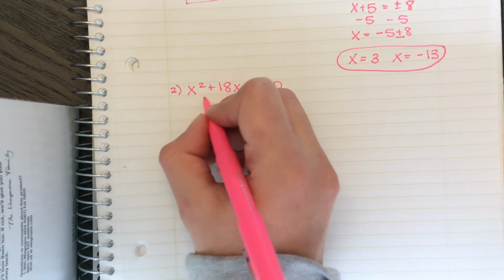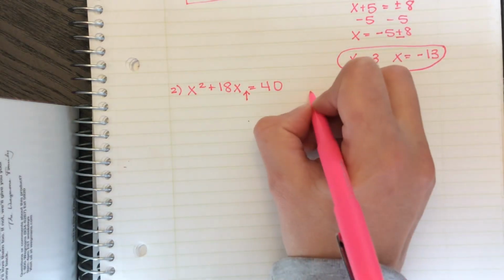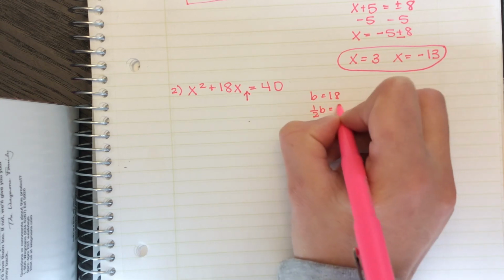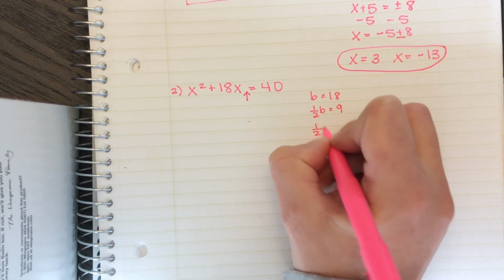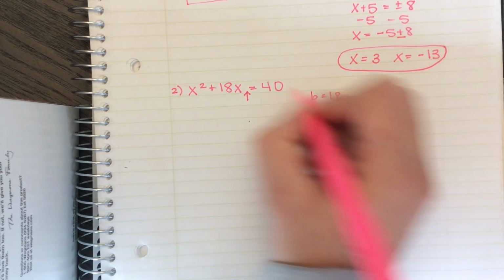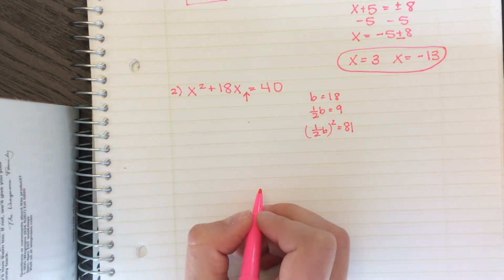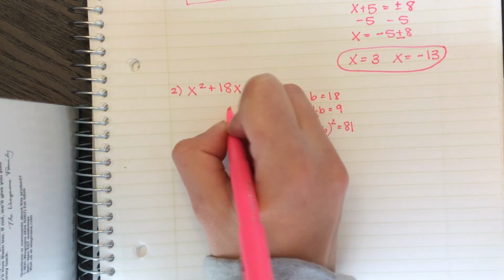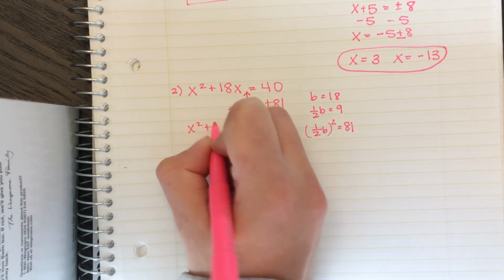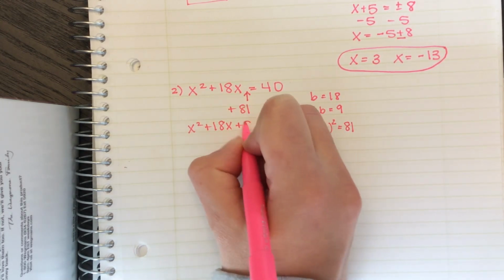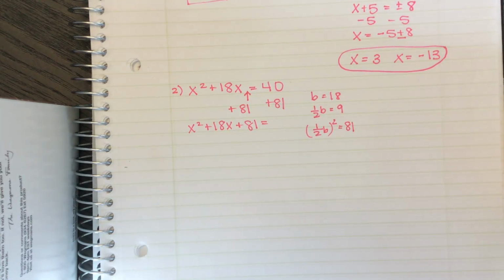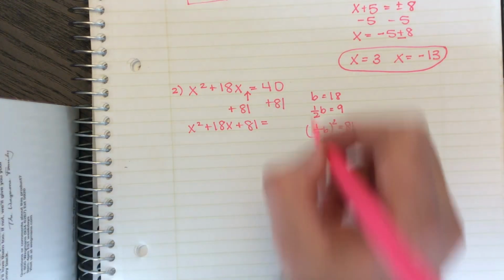So the thing I have to do is take that b value, which is 18, and cut it in half. Half of the b value is 9. I have to square half of the b value to give me 81. So I need this number to be 81 right there. I can just add 81 to both sides, and I get x squared plus 18x plus 81 equals 40 plus 81, which is 121.